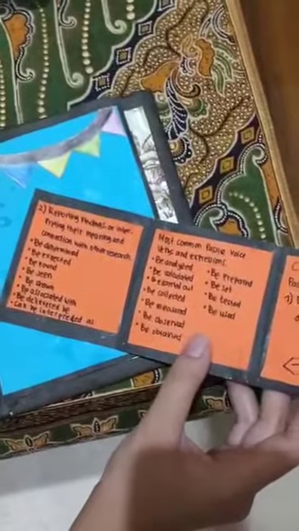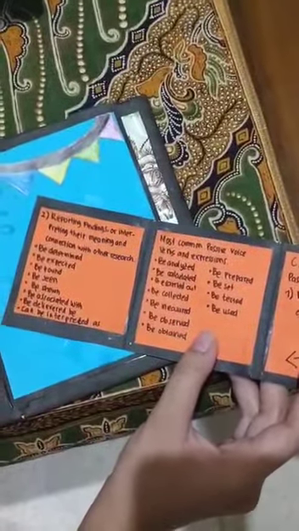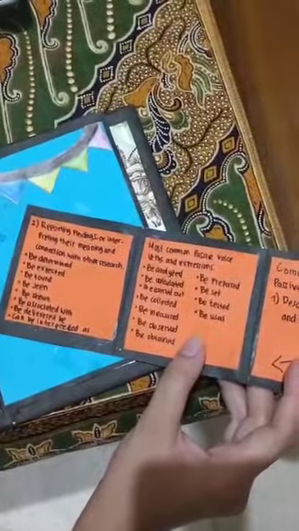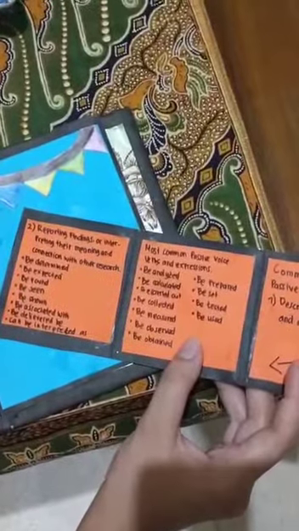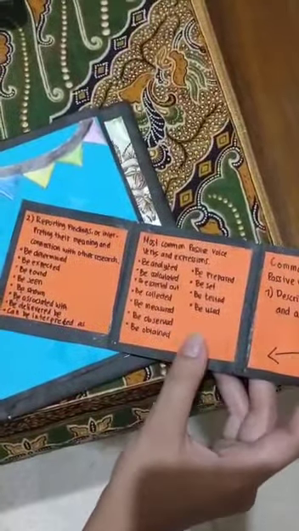And the second is reporting findings or interpreting their meaning and connection with other research. First, be determined, be expected, be found, be seen, be shown, be associated with, be delivered, and the last is can be interpreted as.